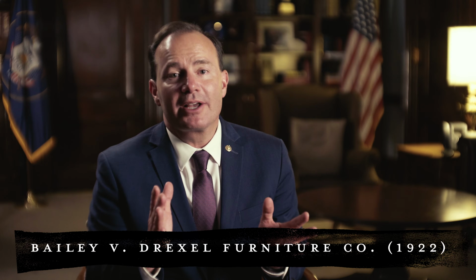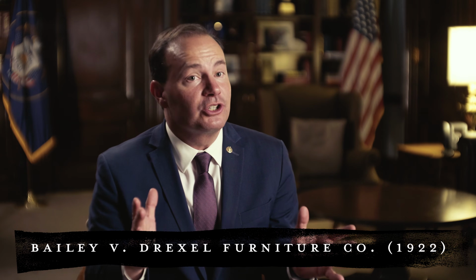In Bailey versus Drexel Furniture Company in 1922, the Supreme Court interpreted this power narrowly, striking down a tax on child labor as exceeding congressional authority. And with the ratification of the 24th Amendment in 1965, poll taxes were abolished as an unjust infringement on the right to universal suffrage. Article 1, Section 9 also prohibits the levying of taxes on exported goods.